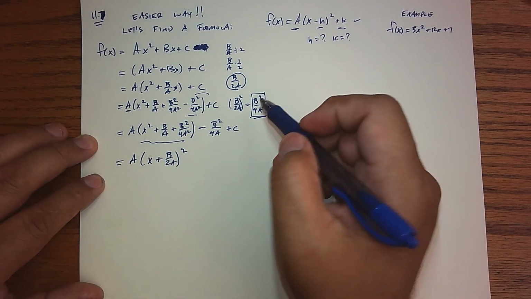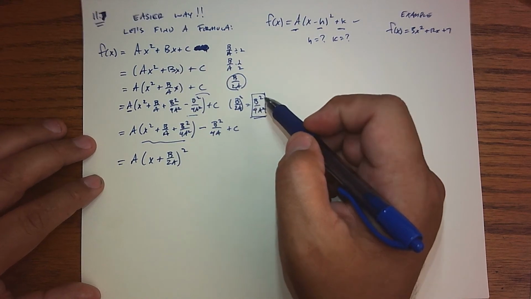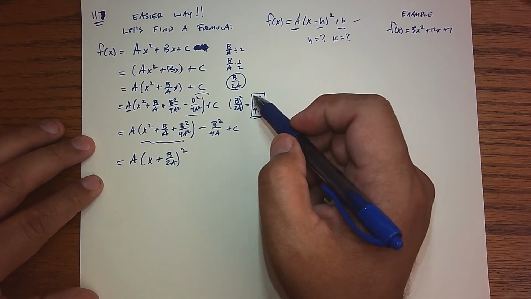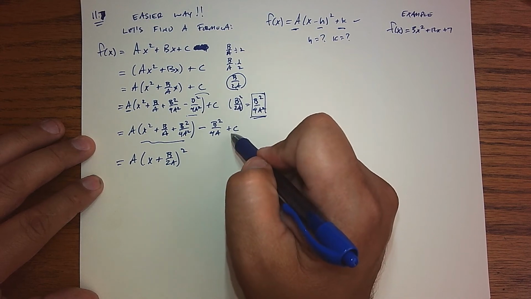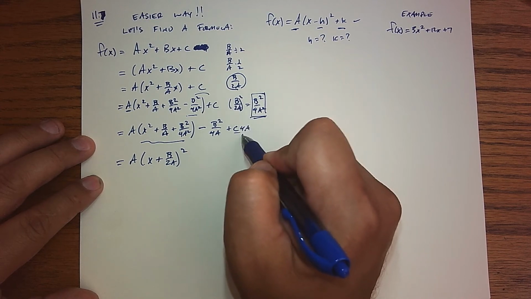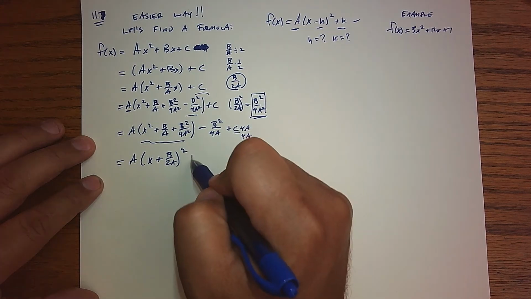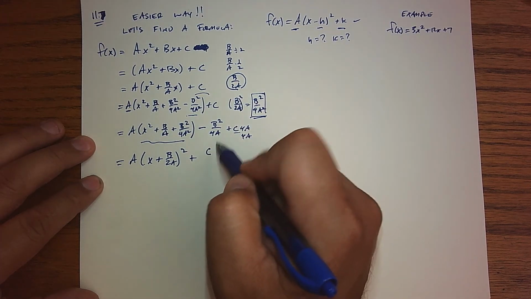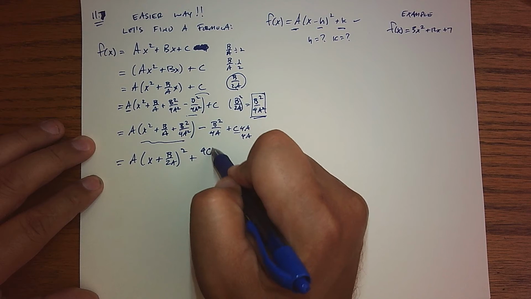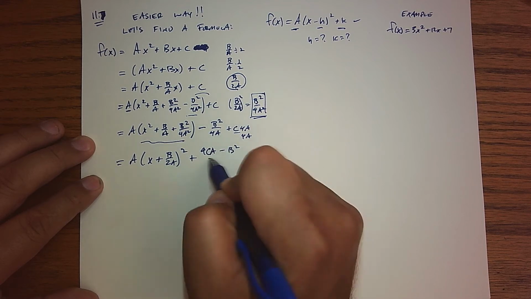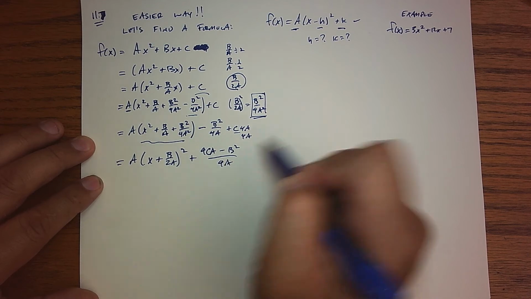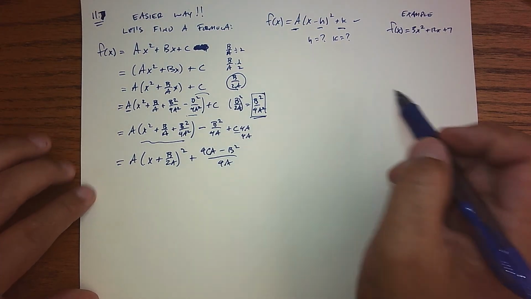And over here, what I can pretty much do is find a common denominator. In this case, I would multiply both top and bottom by 4a. And rearranging things, we basically get 4ac minus b squared all over 4a. All right, so there we have it.